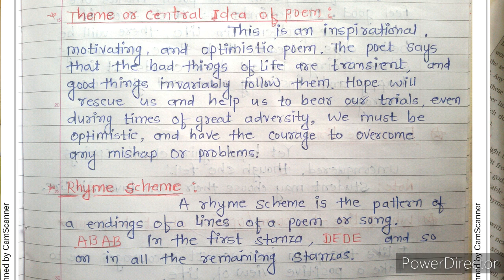When we think about rhyming scheme, what is a rhyming scheme? A rhyming scheme is the pattern of endings of lines of a poem or song. Let us have a look at whether the poem has a rhyming scheme or not. The poem has ABAB in the first stanza and CDCD and so on in all the remaining stanzas. That is the rhyming scheme of the poem.